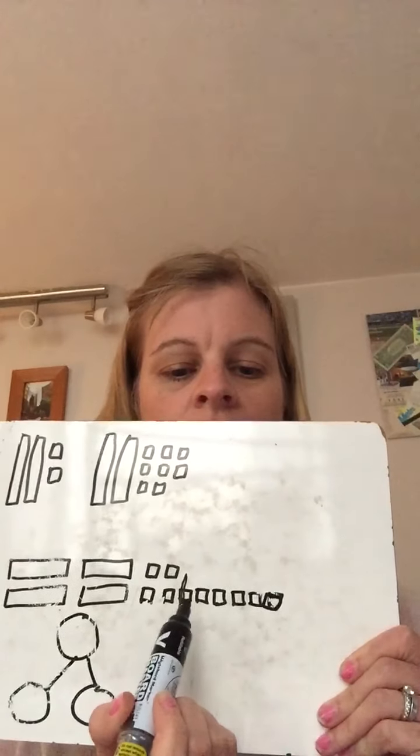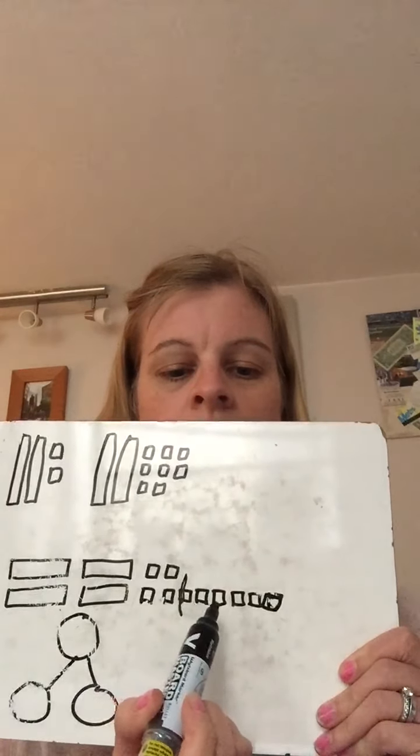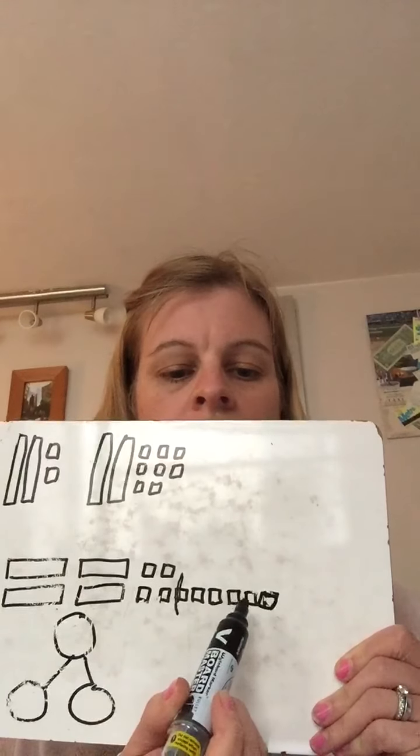But you can see how many more the second child had, because there's the 22. So this is how many more they've got. So they've got 1, 2, 3, 4, 5, 6.